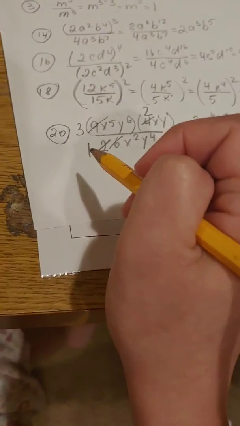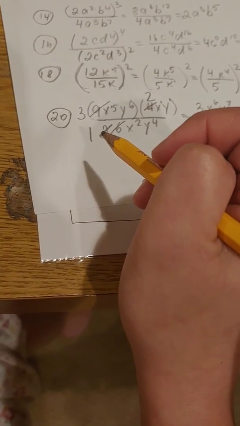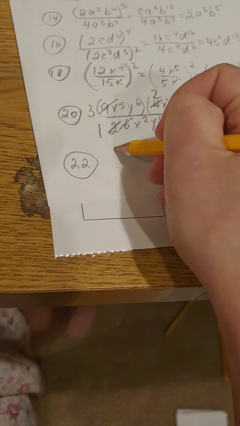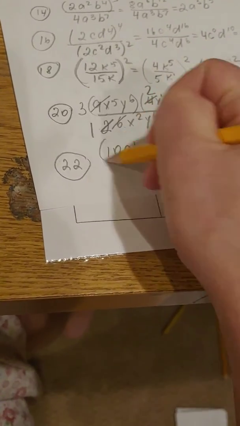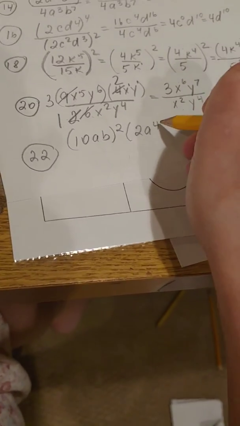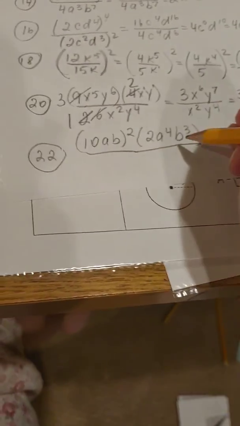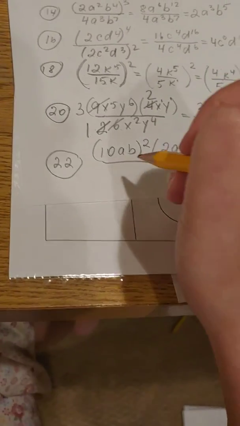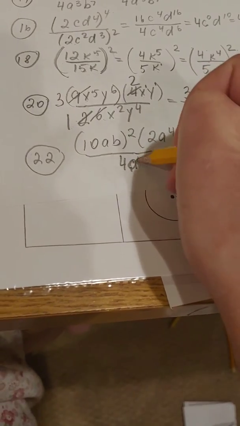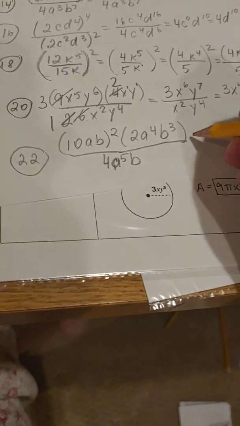Okay. All right. I'm going to skip. No, I'm not going to skip. Number 22, 10ab squared, 2a to the 4th power, b to the 3rd power, over, it's really not comfortable to write when my other hand is used for recording, for holding the phone, and hopefully I'll be okay.